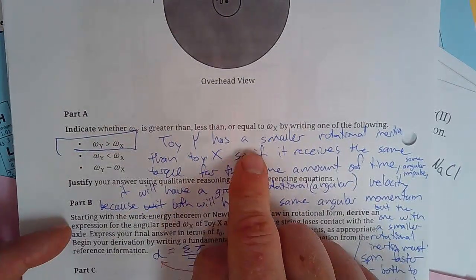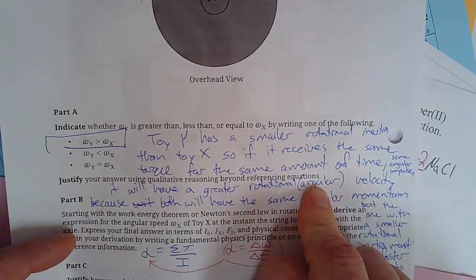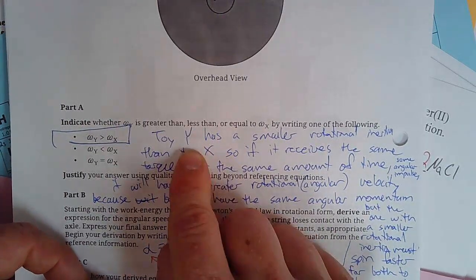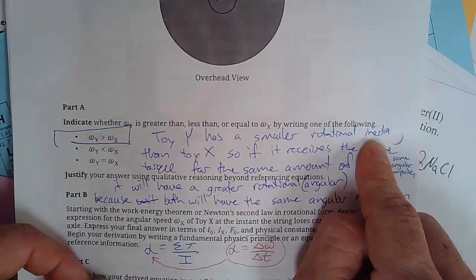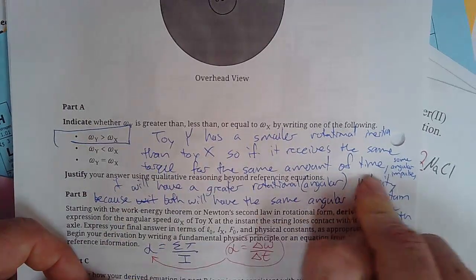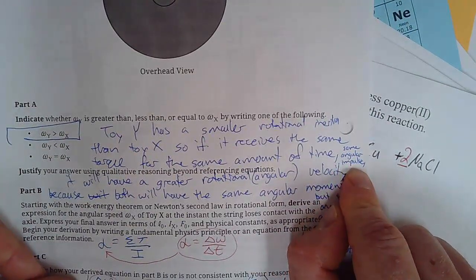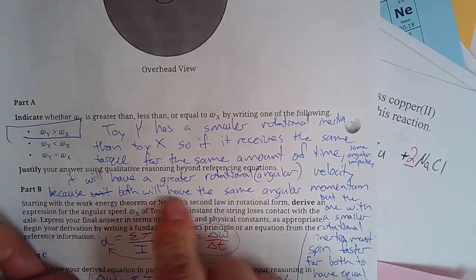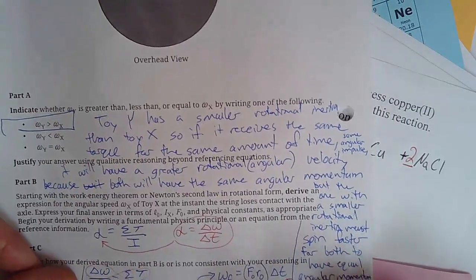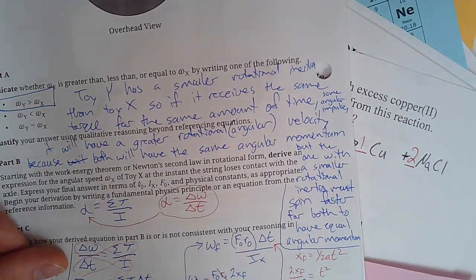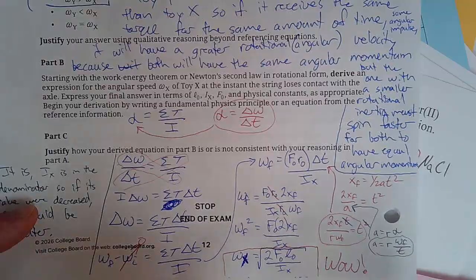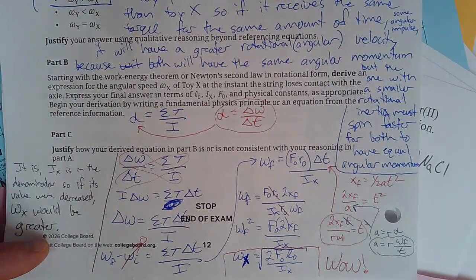So somehow or another, they said justify your answer using qualitative reasoning that goes beyond referencing equations. So basically, you just had to say here that the toy Y has the smaller rotational inertia. So that means if it receives the same torque for the same amount of time, I even went in and said, hey, that's the same angular impulse, it'll have a greater angular velocity because it'll have the same amount of angular momentum, but the one with the smaller rotational inertia must spin faster. I probably said too much here, but somewhere in there, I think I would have gotten all the points that they desired.